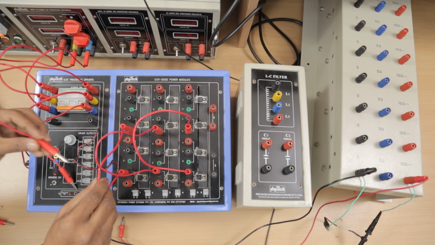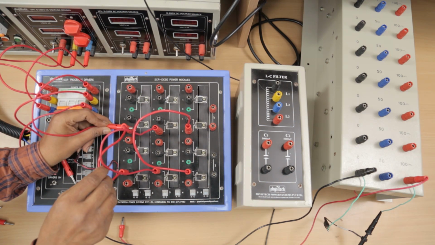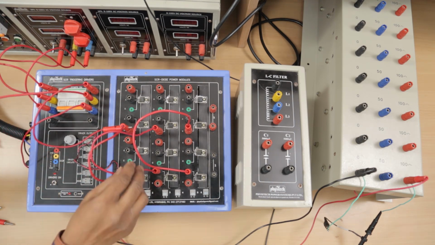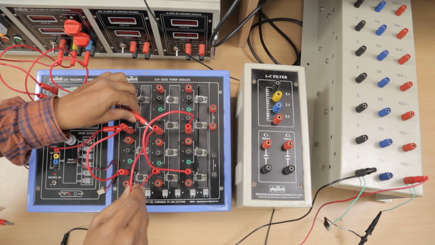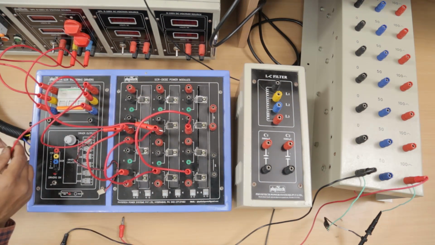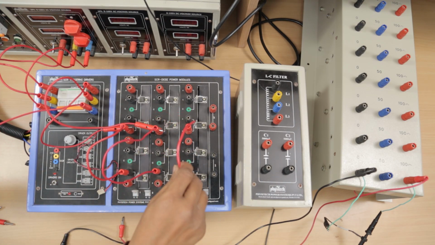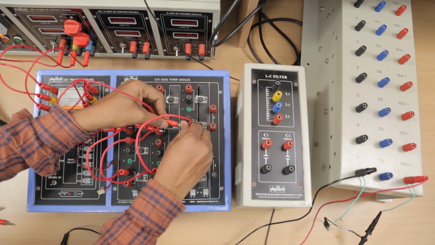The D1 and D4 anode-cathode joining point to R phase, the D3 and D6 anode-cathode joining point to Y phase, and the D5 cathode, D2 anode joining point to B phase.